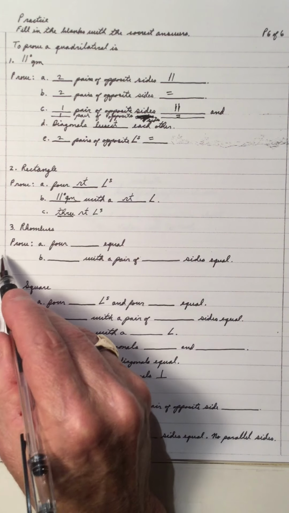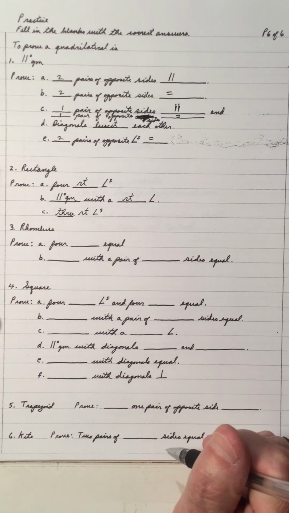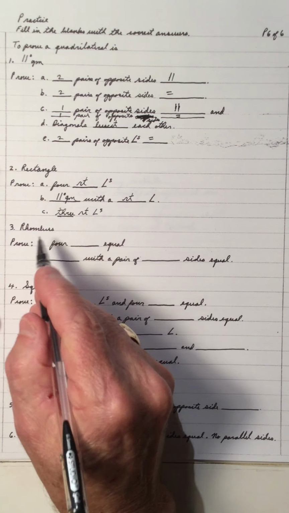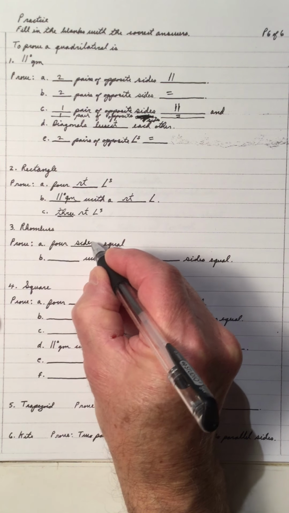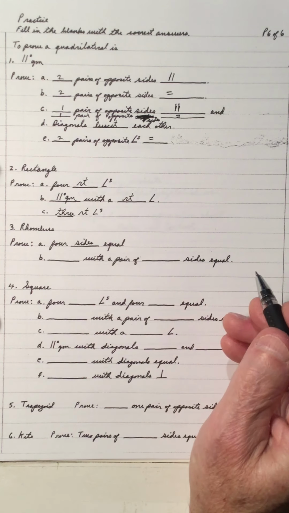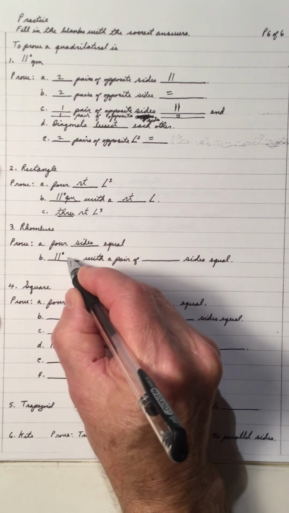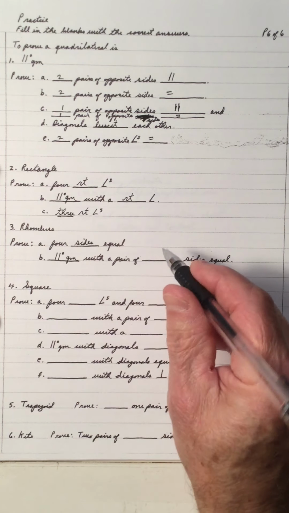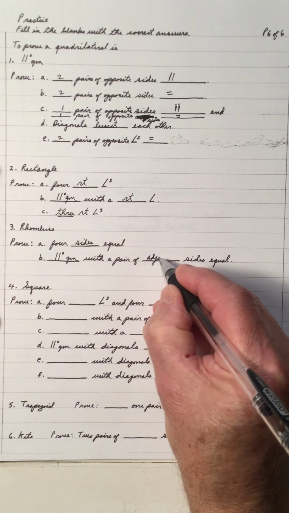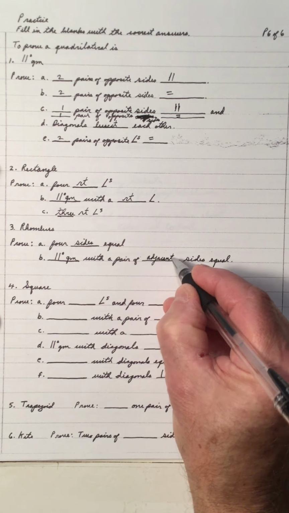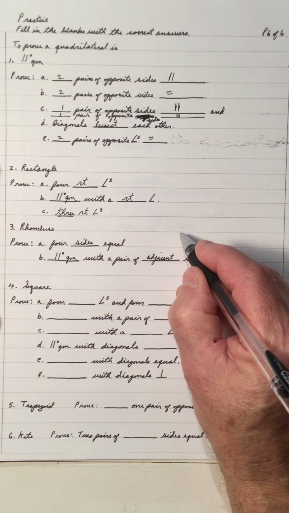Number 3, a rhombus. Remember, don't forget, you can pause your video and write in these answers to see if you're correct. By definition, a rhombus has 4 sides equal. Or a rhombus is a parallelogram with a pair of adjacent sides equal.